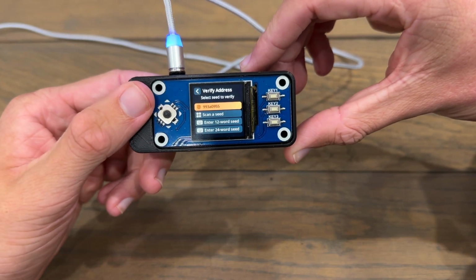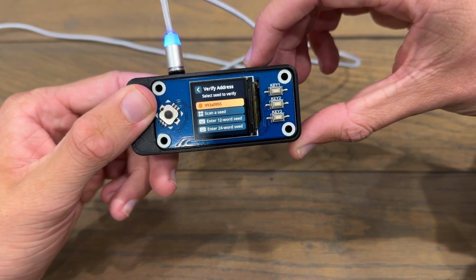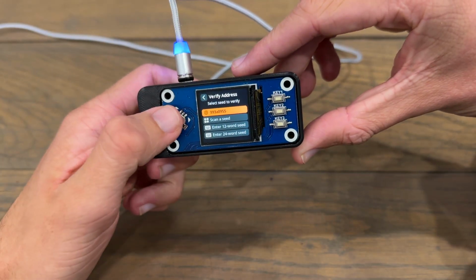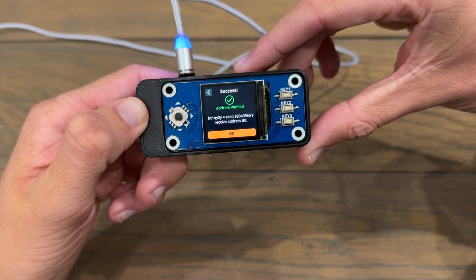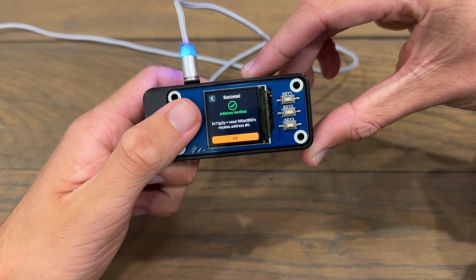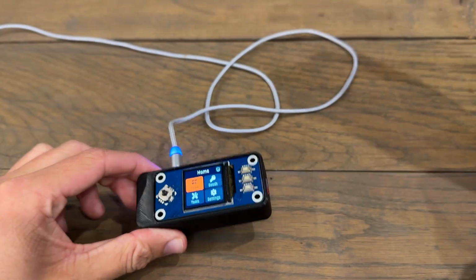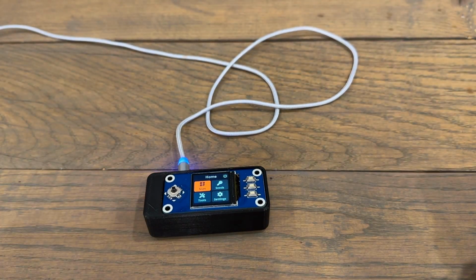It says select seed to verify. I only have one seed loaded, so I'm going to click on that. And there we go. It says success, address verified. So my SeedSigner has verified that this is the correct address. I'm going to go ahead and send some Bitcoin to this address now.